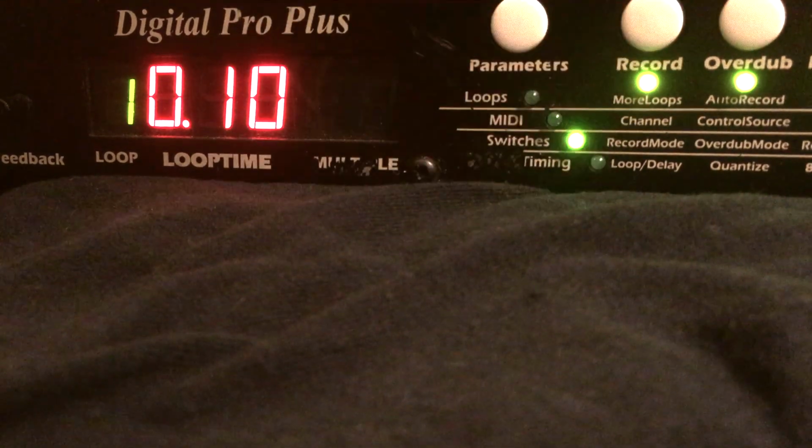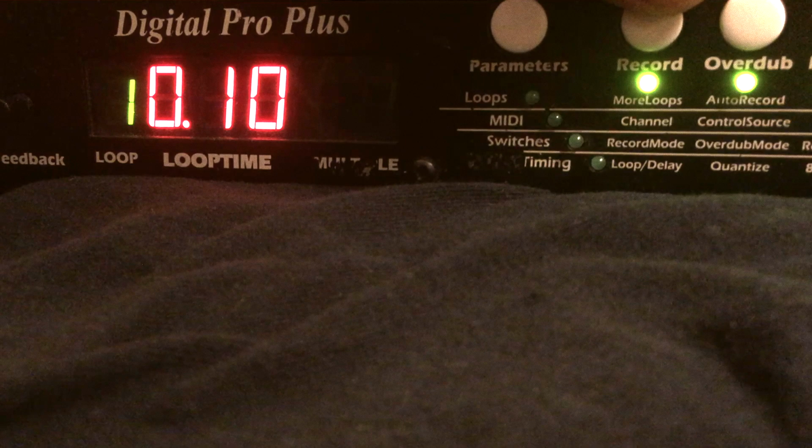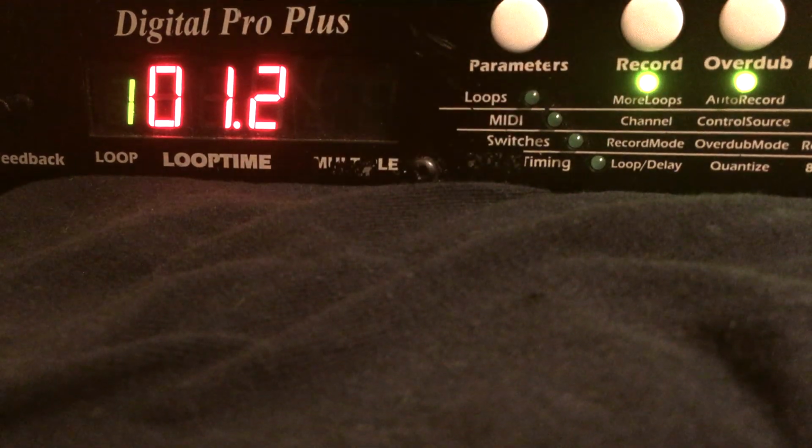If I don't like that, hit record again, and so forth. There are ways of doing a dedicated reset using MIDI commands, but for right now we're not going to worry about that. So let's say that we also want to get into a sus version of overdub.